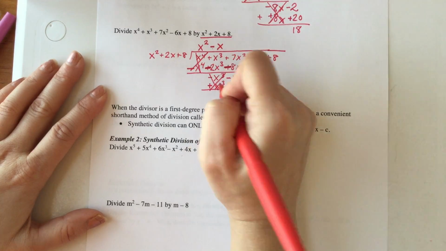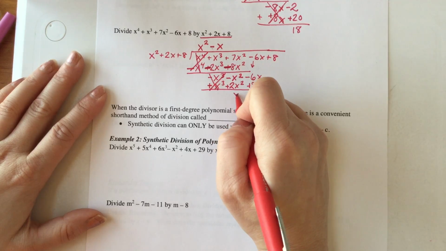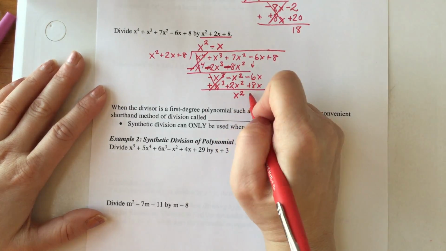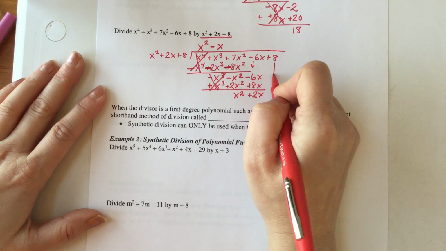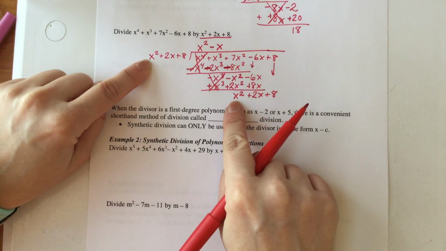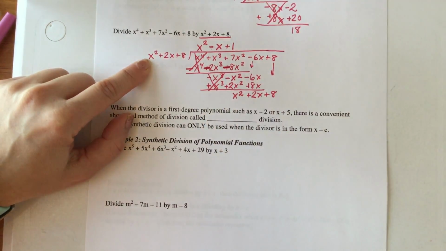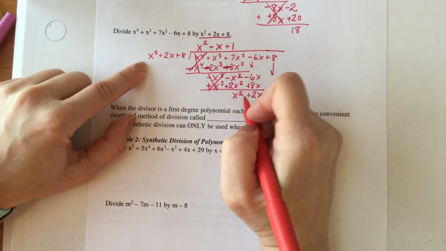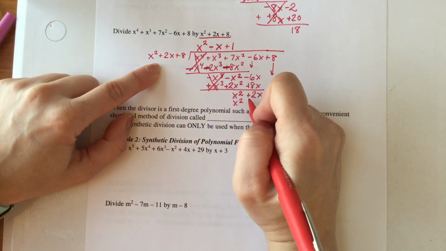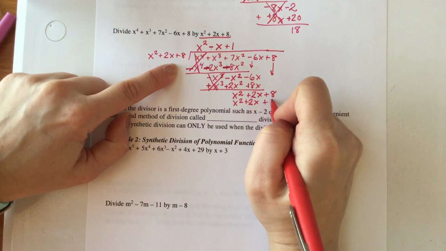The first term cancels. Negative x squared plus 2x squared is just 1x squared. Negative 6x plus 8x is 2x. Carry down the next term, start again. If these 2 values already match, what you put on the top is a positive 1, because 1 times x squared would keep it as x squared. 1 times 2x is a positive 2x. 1 times 8 is 8.